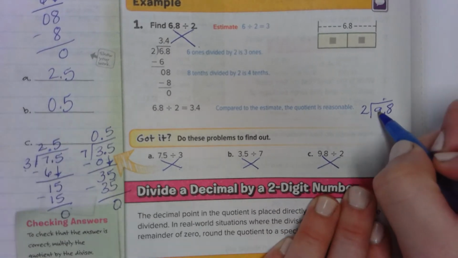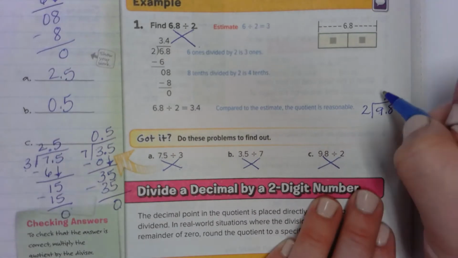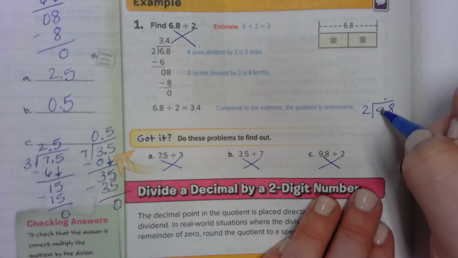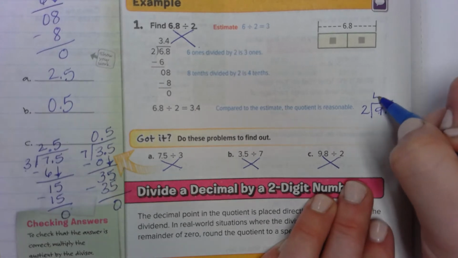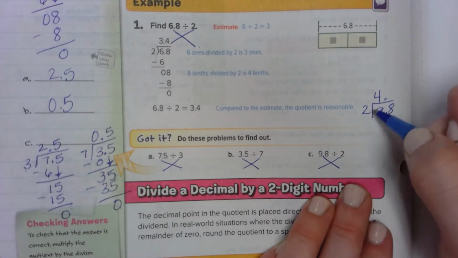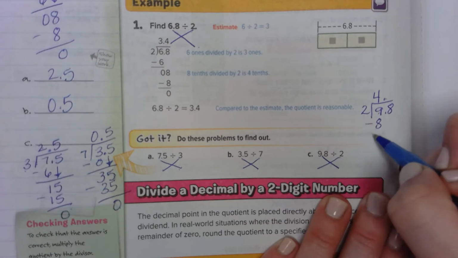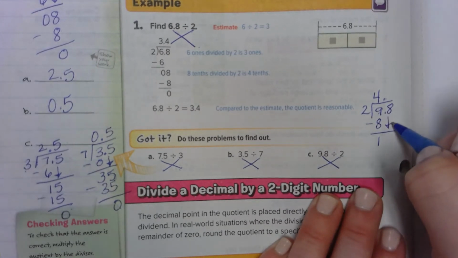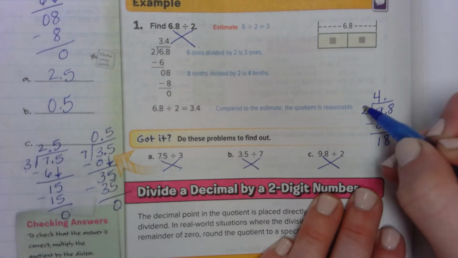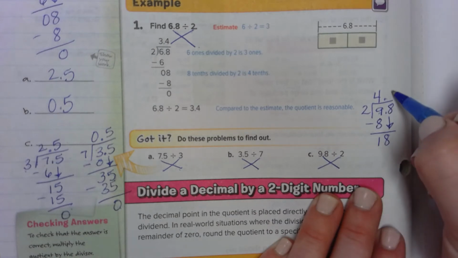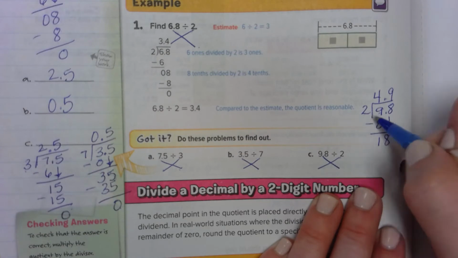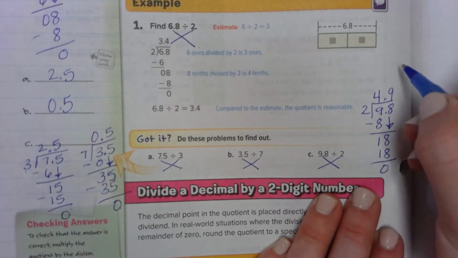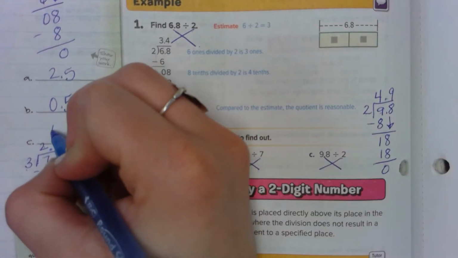2 goes into 9. Well, I know 2 times 4 is 8. And if I did 2 times 5, that would be way more, or 1 more than what I need here. So I'm going to stick with 4. 4 times 2 gives me 8. When I subtract, I have 1 left over. And I bring my 8 down. 2 goes into 18 9 times. 9 times 2 is 18. Left with 0. No more digits over here. My answer is 4.9.